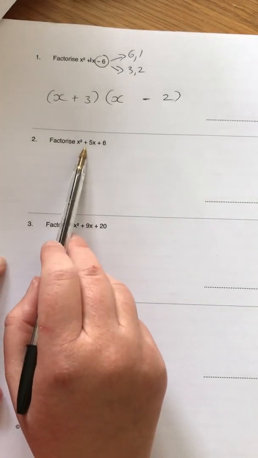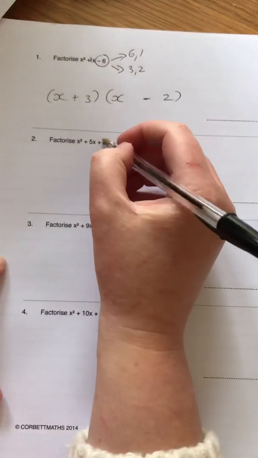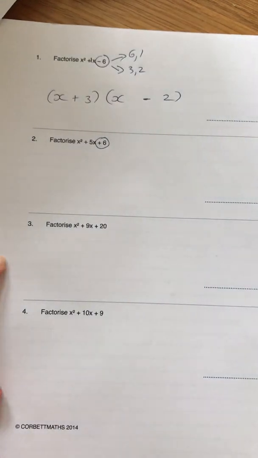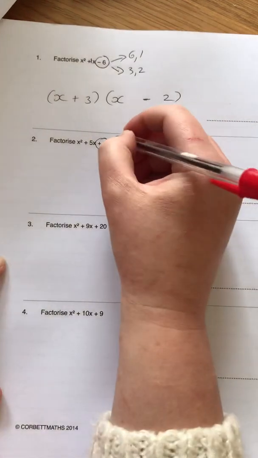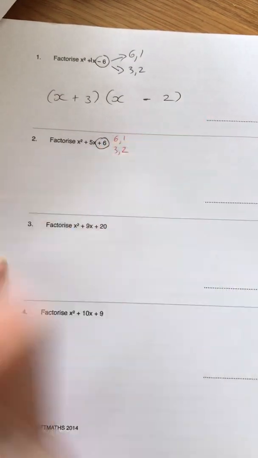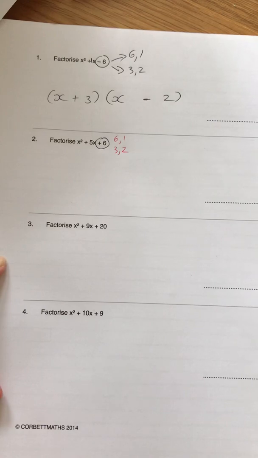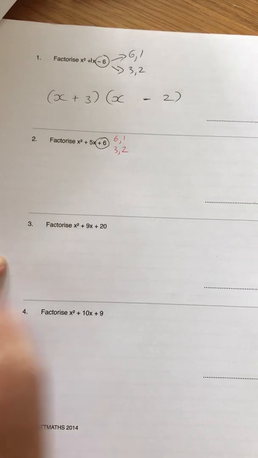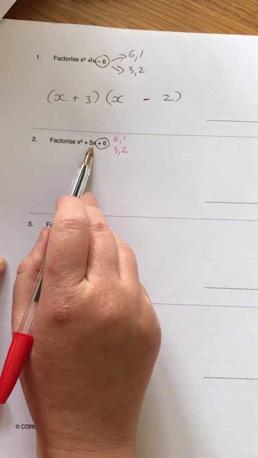Let's have a look at this next one then. Same principle, focusing again on this number that's on the end, that +6. So we're thinking about pairs of numbers again which multiply together to make 6. So we've got 6 and 1, or 3 and 2. Then we're going to think about which pair I'm going to be able to use to make +5.